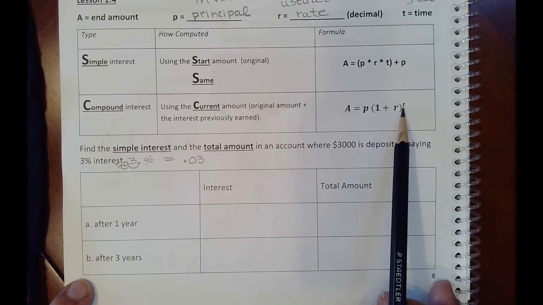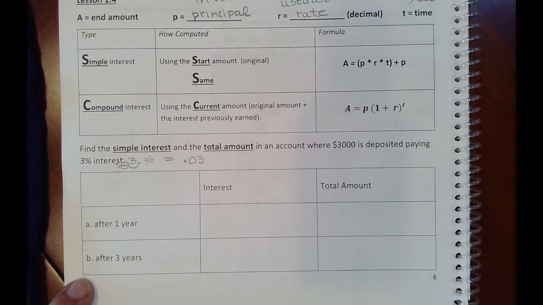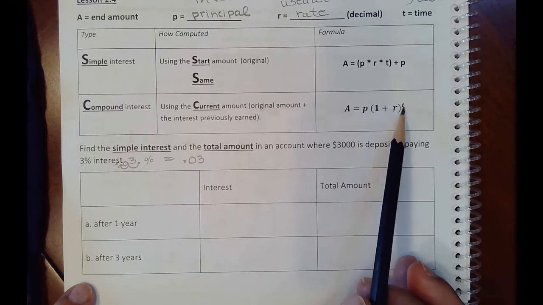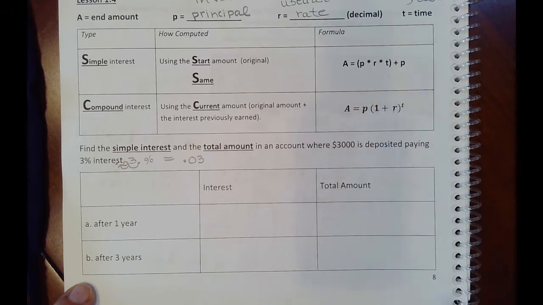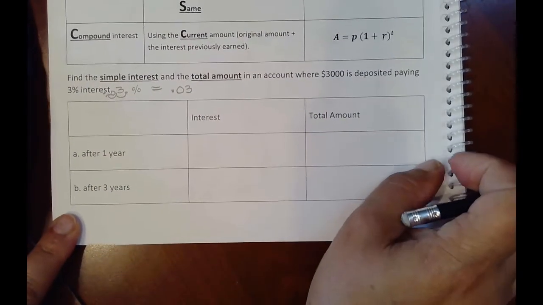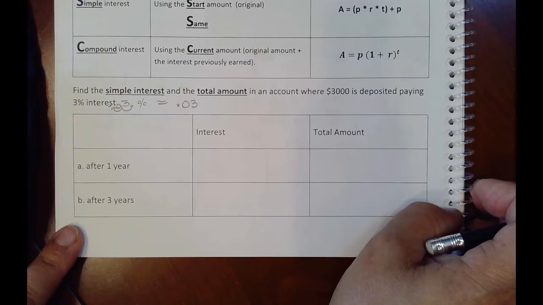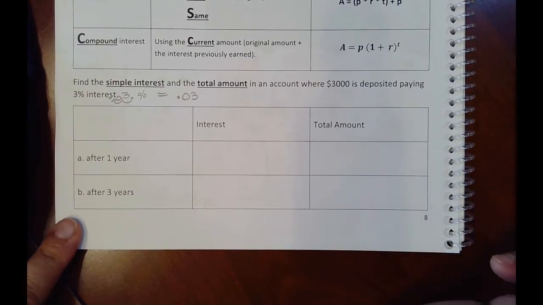So you're going to need to know where your power key is. I'll demonstrate where it is on my calculator, and yours will be similar on your TI-30 calculator. This formula is different than this one, and I want to give you a chance to use both of these formulas. Let's go down into the examples.